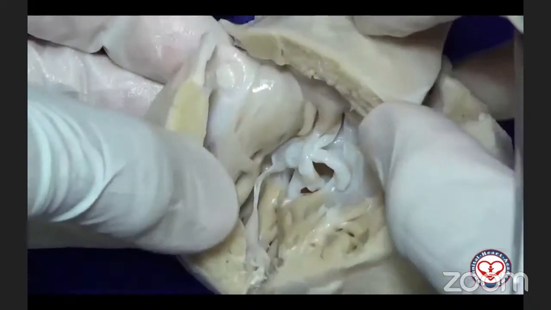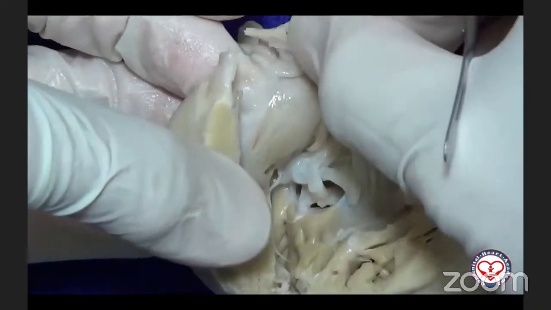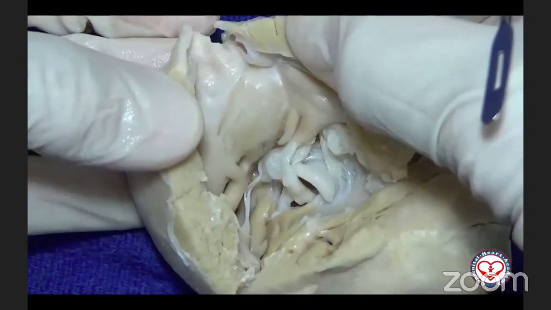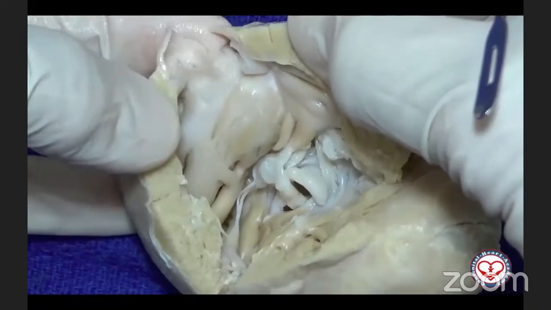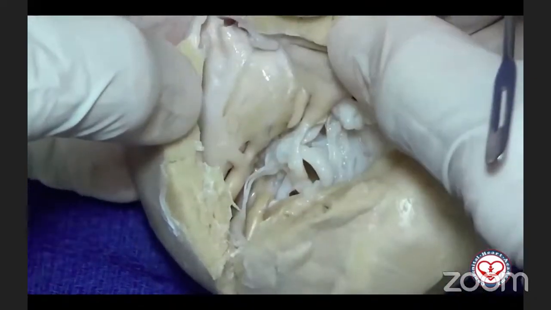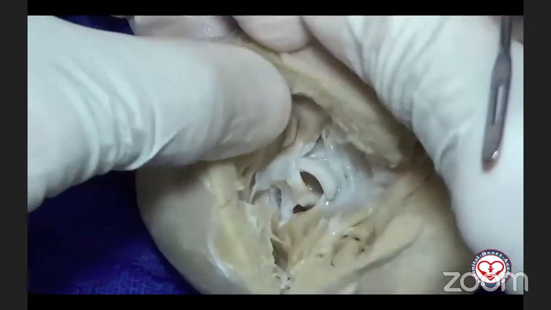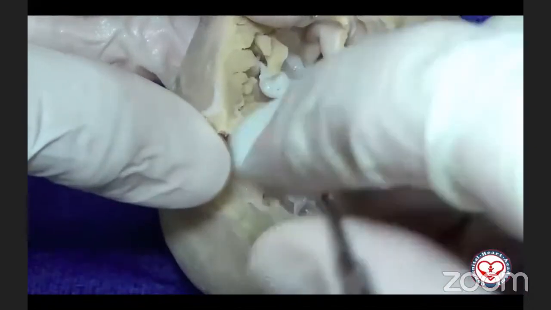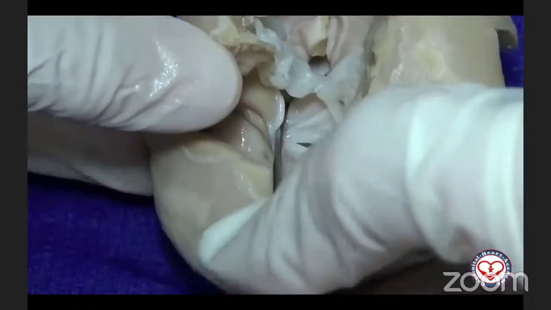The outlet to this left-sided morphologically right ventricle has the aorta supported by a complete muscular infundibulum, and as well there is the pulmonary artery exiting this ventricle.